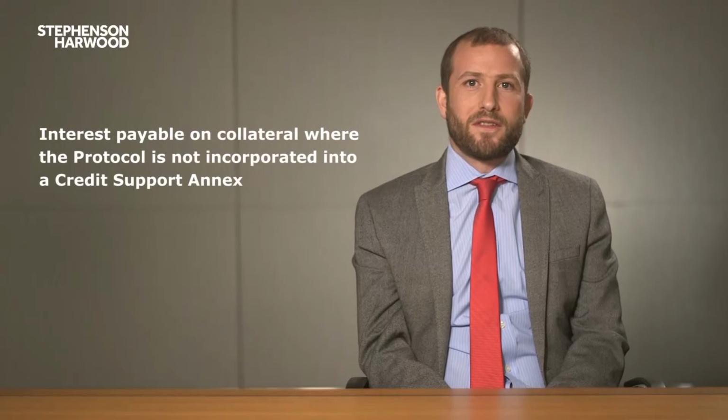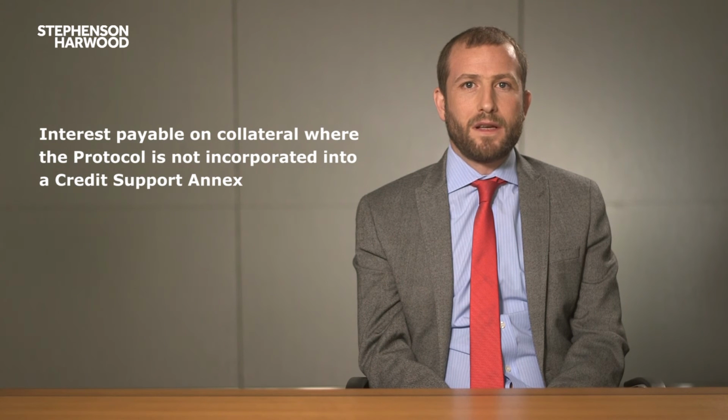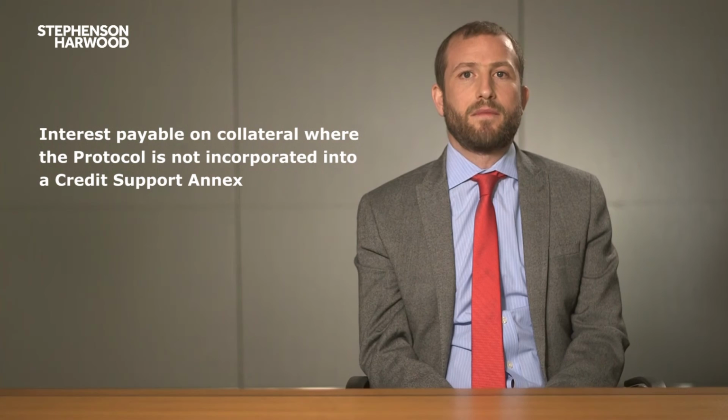Where swap agreements are made by reference to credit support annexes to which the protocol does not apply, it's arguable that where the reference rate is negative, interest may be payable on the same basis as under the protocol. The true position is unclear, as recognised by ISDA itself, and the English court has yet to provide guidance on this. However, the better view may be that the transferor is not obliged to pay interest to the transferee, leaving the transferee forced to bear any losses arising from the negative reference rate.